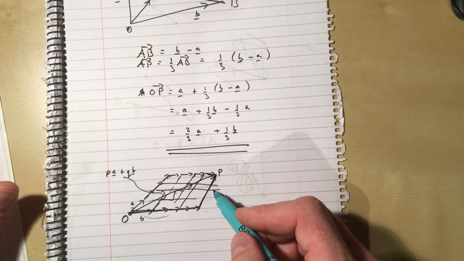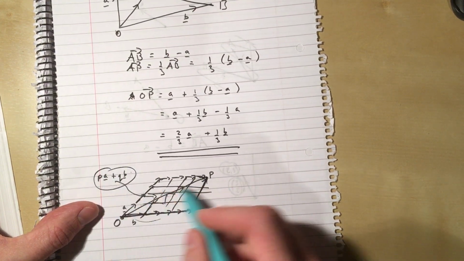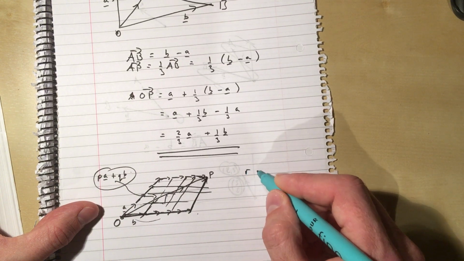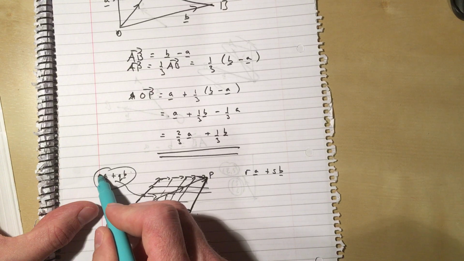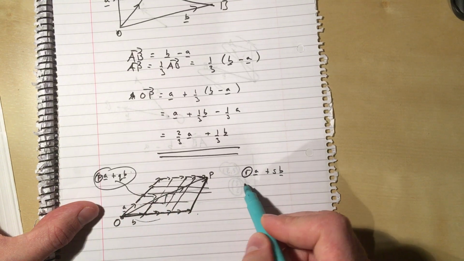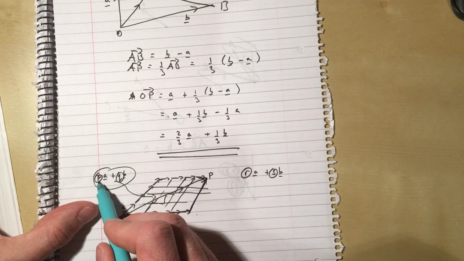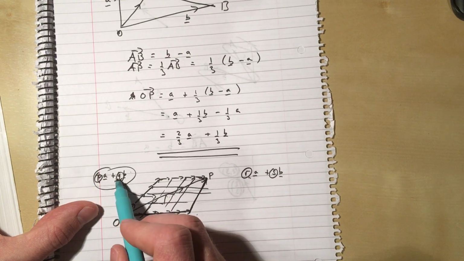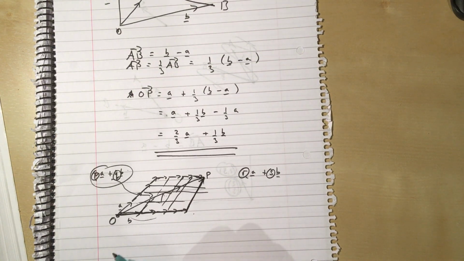Okay? So if I have another vector, which I know is the same as this, and it is R lots of A plus S lots of B, then the number of A's I've got has to be the same, and the number of B's I've got has to be the same. So in other words, the coefficient of A has to be the same, the coefficient of B has to be the same. Okay? That's what we're thinking about.